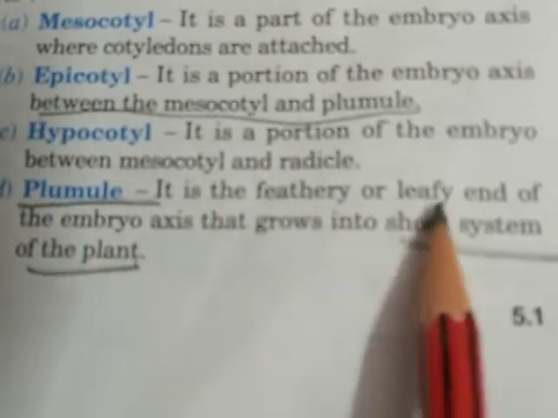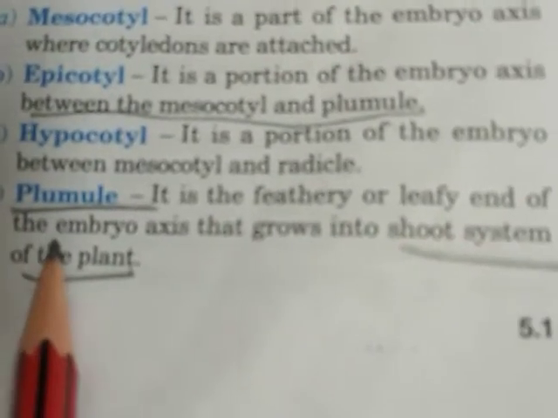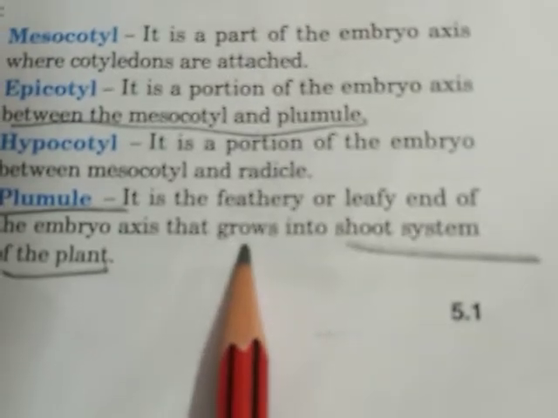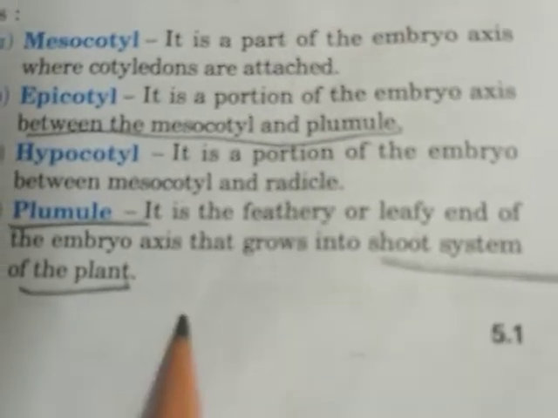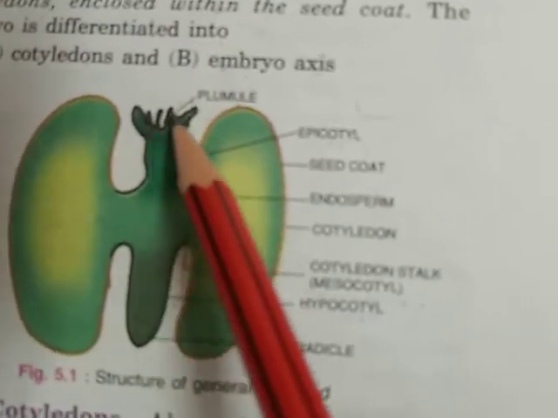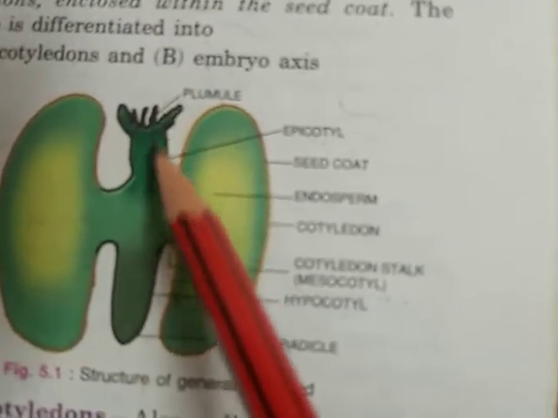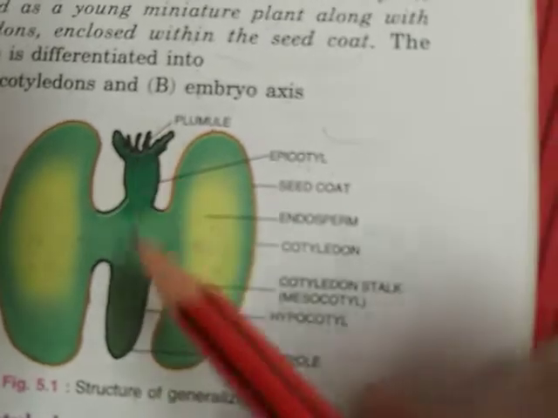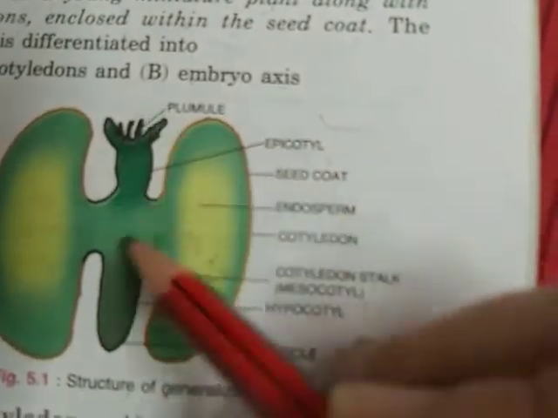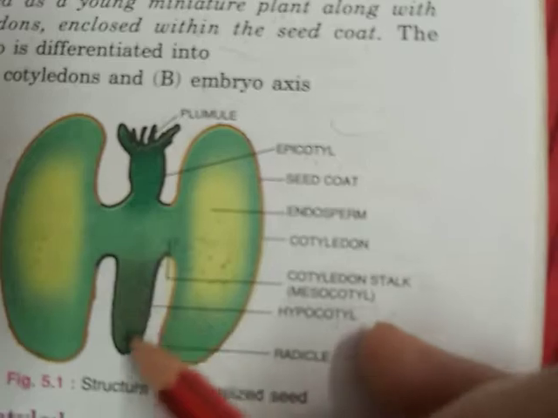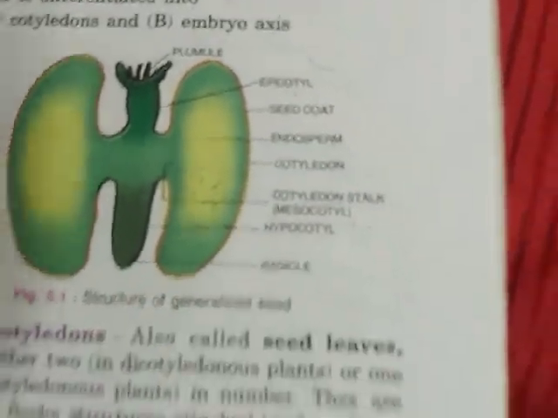Now the plumule. It is the feathery or leafy end of the embryo axis that grows into the shoot system of the plant. See here, this is the plumule. It is here at the tip of this embryo axis, and it is feathery, or we can call it the leafy end of the embryo axis.